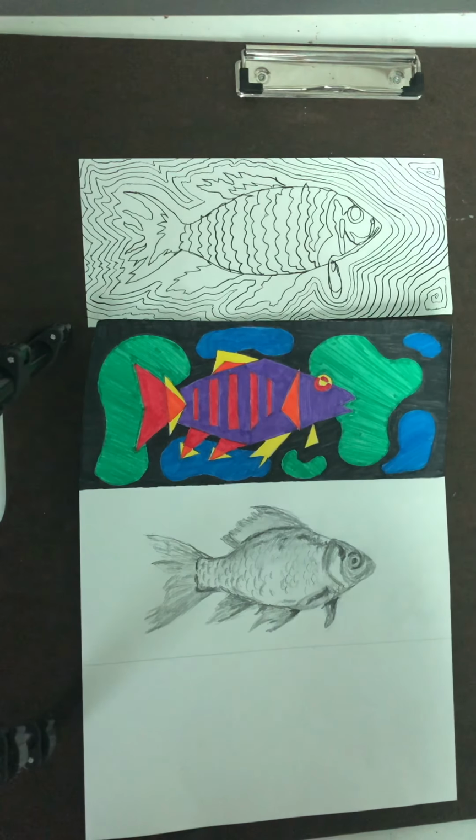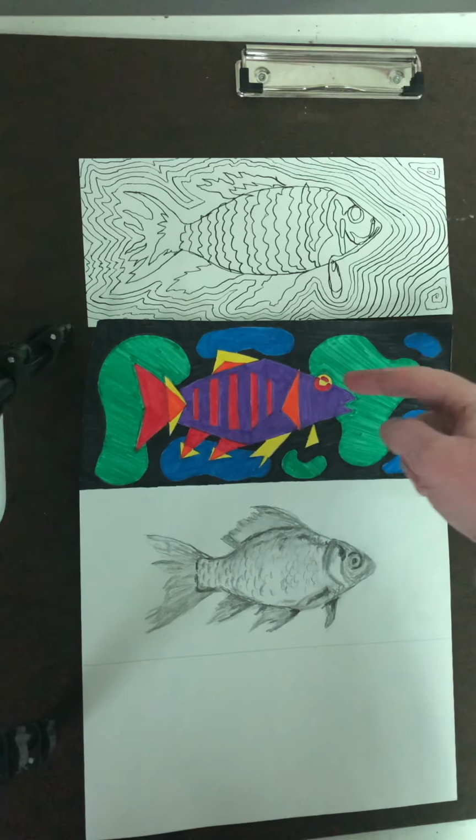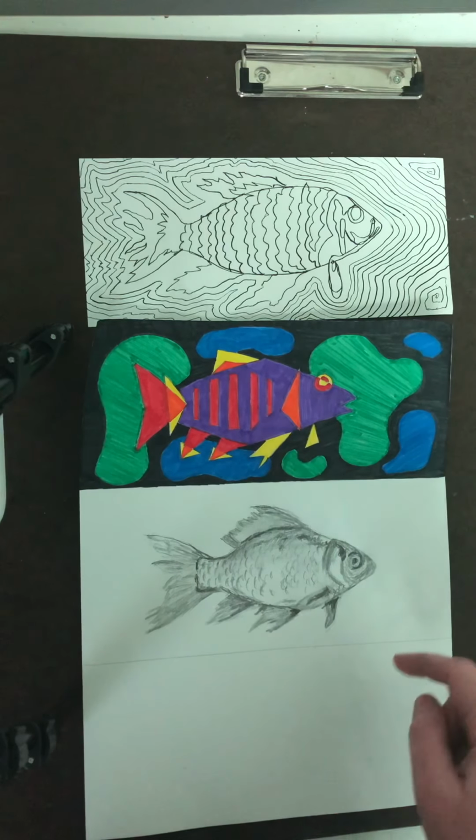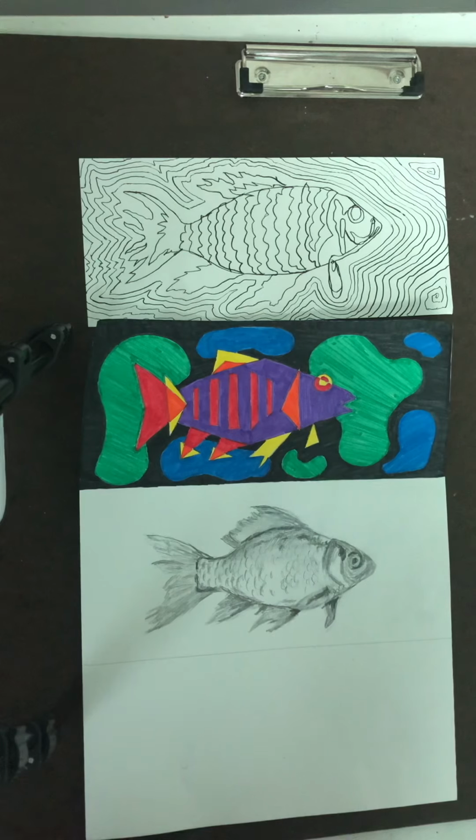All right, moving through our elements of art design. You can see here I've got the three elements completed. I've got my line drawing here with the fish, and then I've got my shapes, and that's all colored. The next one that we're working on is value.